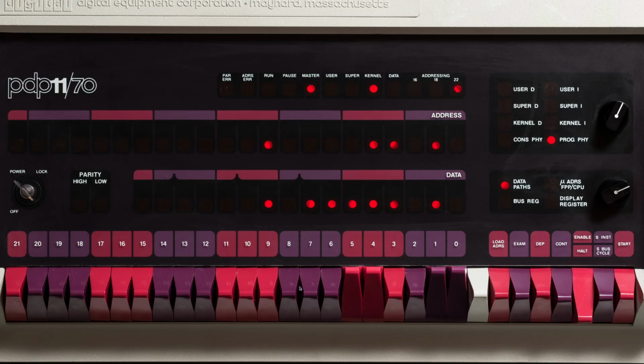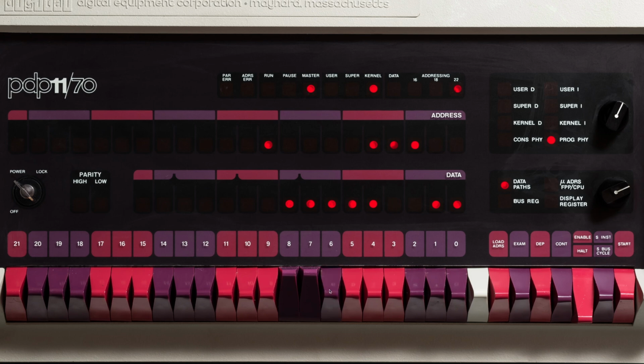Coding these 6 and 7. Let me check. 7, 6, 3. Okay, deposit. Now it's a good habit to check. So load. If I have any errors, I fix them offsite and get to the running code.